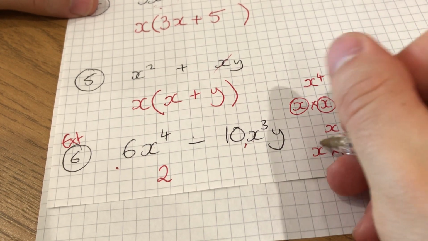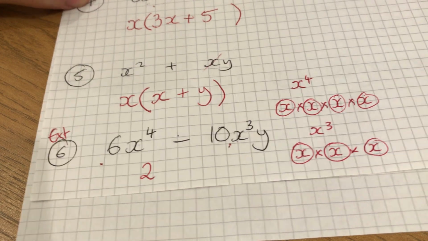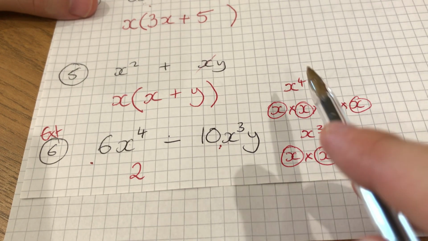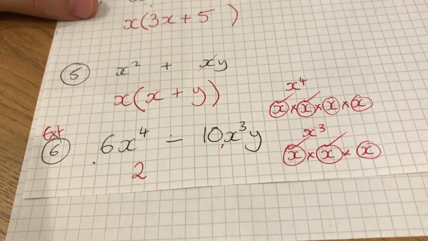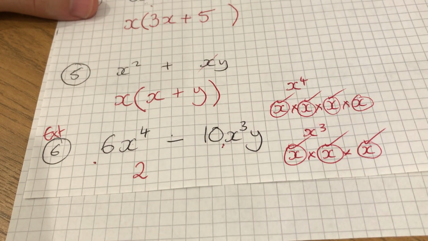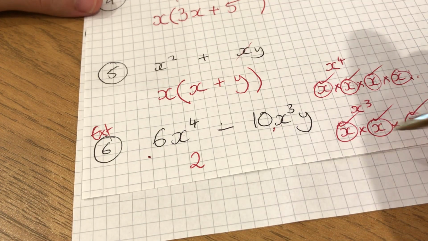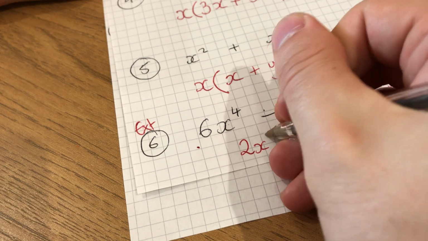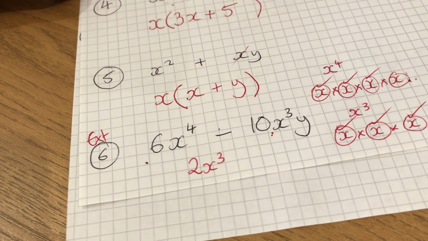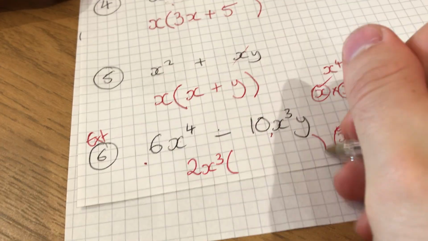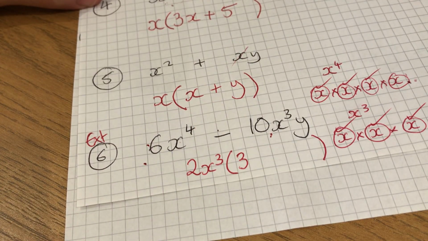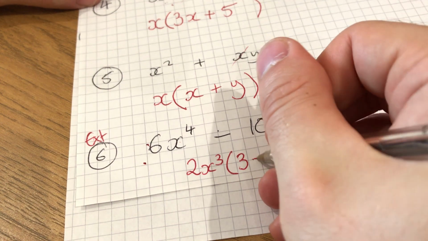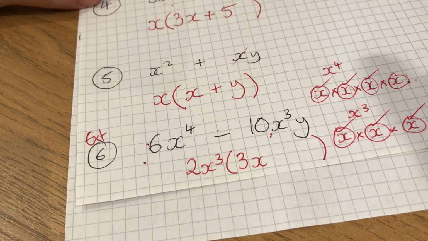Don't worry, this is a real extension question, so if you're starting to struggle with this, don't panic too much about it. Then you've actually got x, another x, and a third x in both. You don't have a fourth x in both because you only have a fourth x in that one. But you've actually got x cubed in both of them, so I'm going to take x cubed out as well. So then I'm going to put my brackets. I'm going to divide this by 2x cubed, or 6 divided by 2 is 3. And x to the 4 divided by x cubed is just x to the 1, or just x.